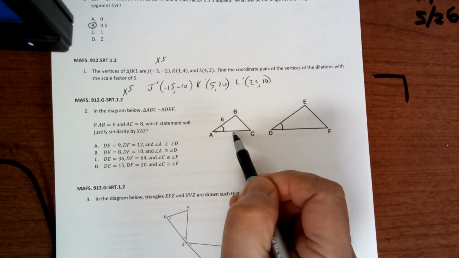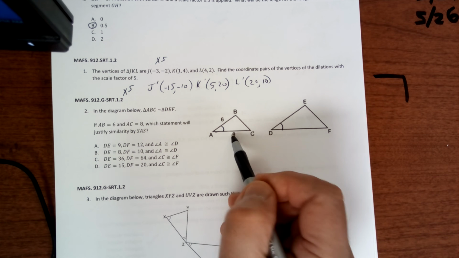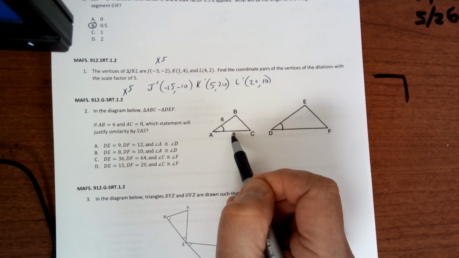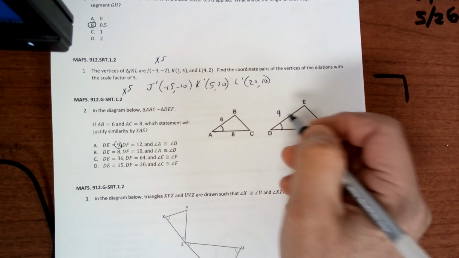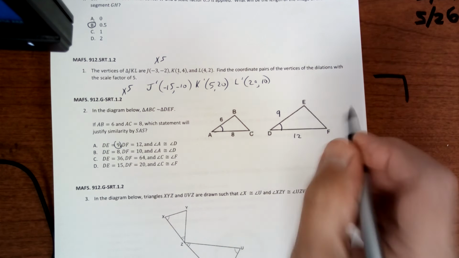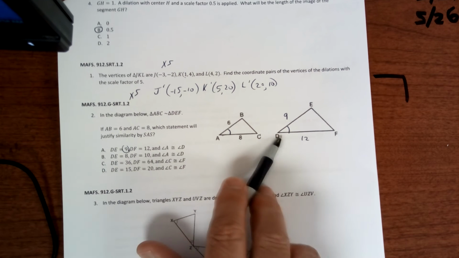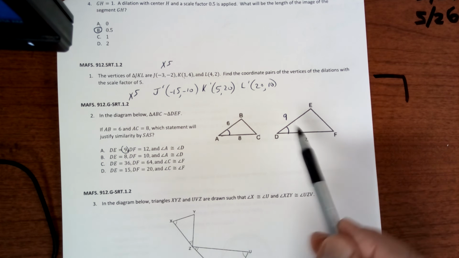Okay, so it would be side angle side. So we're looking for something that's going to work proportionately. So let's just try the first one. Let's try DE as 9 and DF as 12. And angle A and angle D congruent. Well, that would certainly be side angle side if it works.